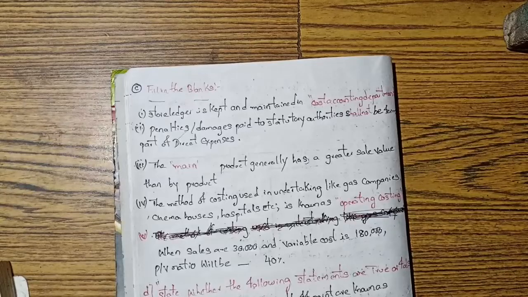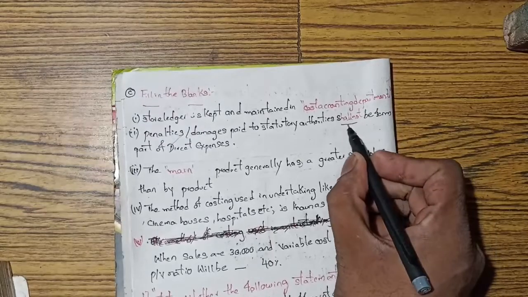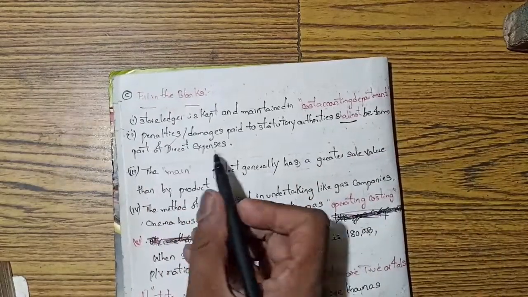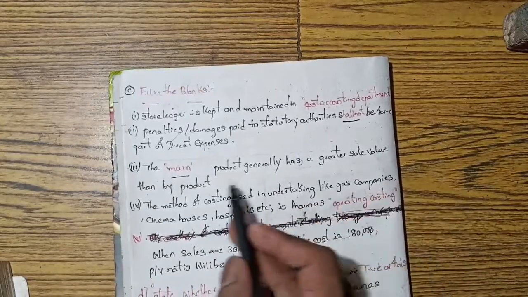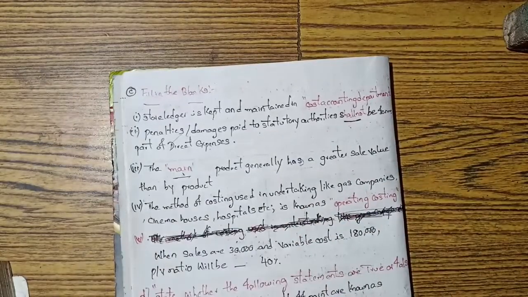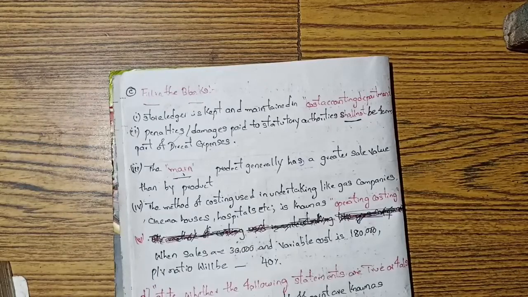So, cost accounting department. Penalties and damages paid to statutory authorities shall not form a part of direct expenses. The main dash product is generally the one whose sale value is greater than the by-product. The method of costing used for undertakings like gas companies, cinema houses, hospitals, etc.